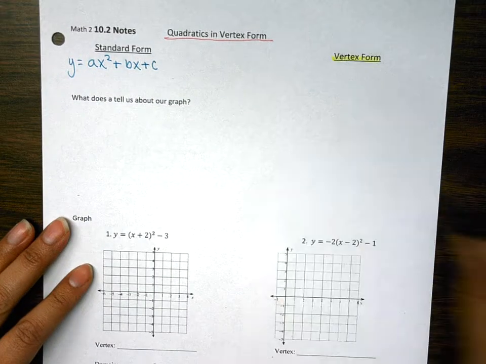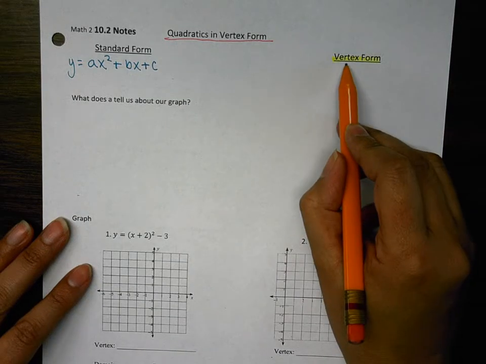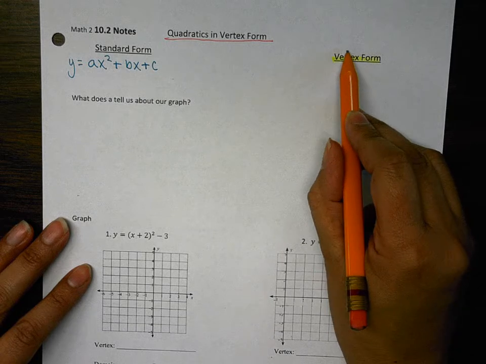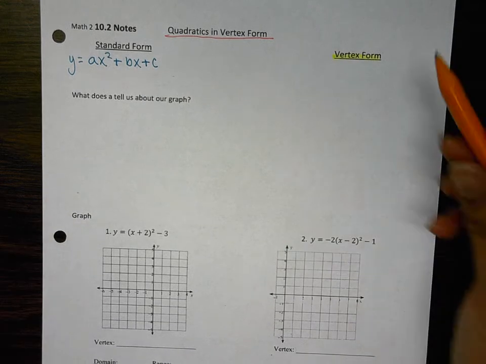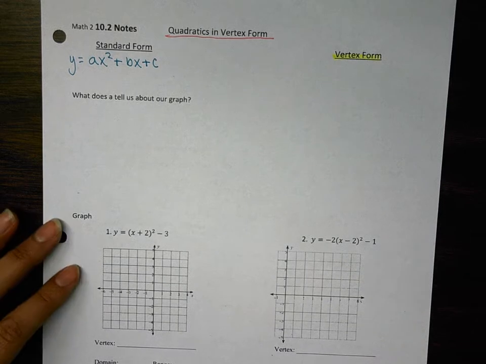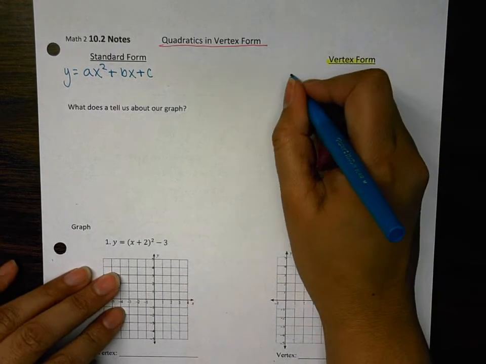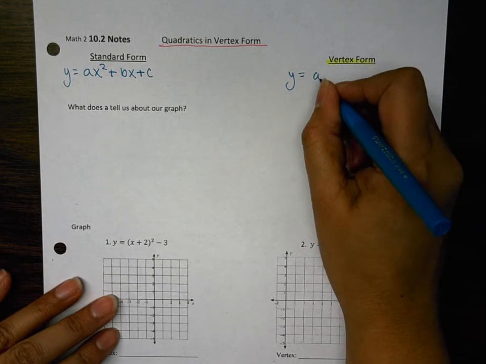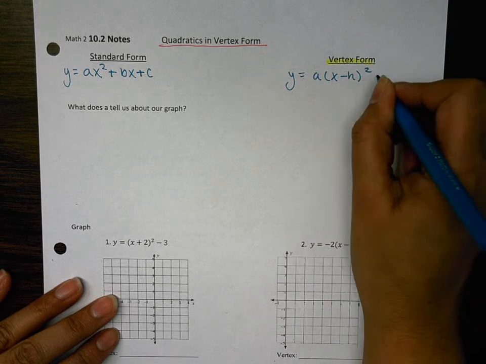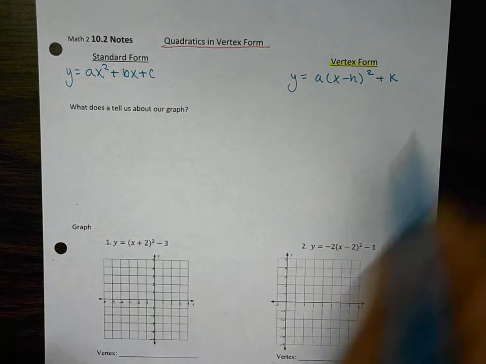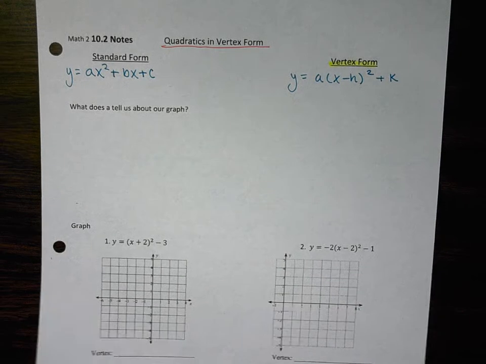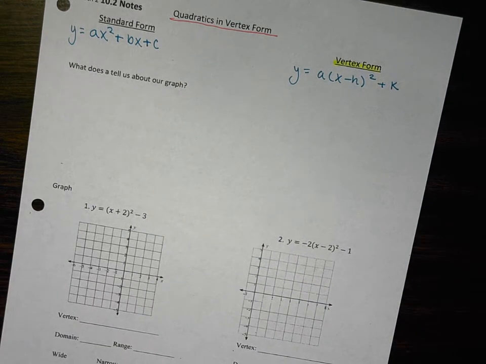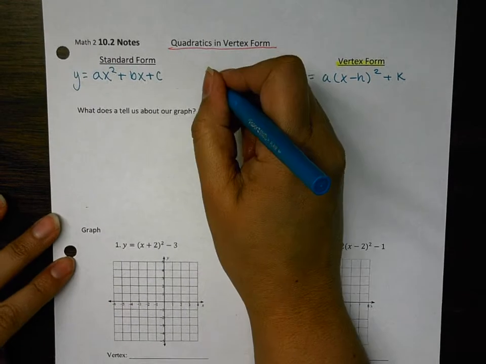All right, vertex form, it's right in the title. It's nice when you're looking for the vertex. That's why it's called vertex form. I sometimes call it descriptive form, so if I do, I'm talking about this. Here's what it looks like. Y equals a, parentheses x minus h quantity squared, and then plus k. That is vertex form. It looks complicated, but we're going to like that one.